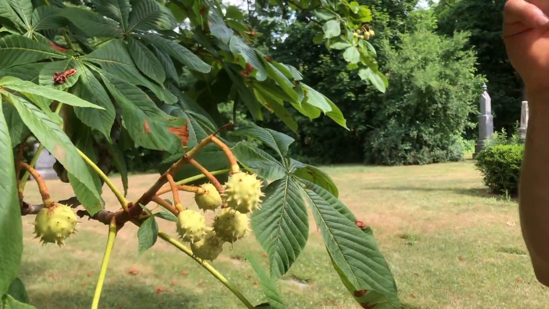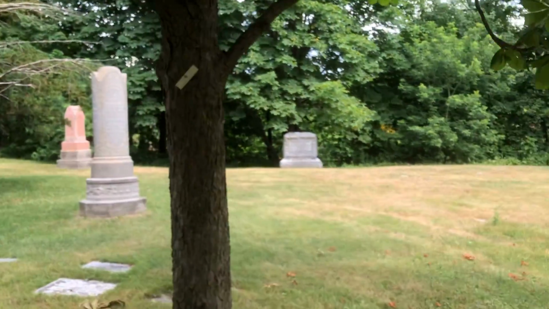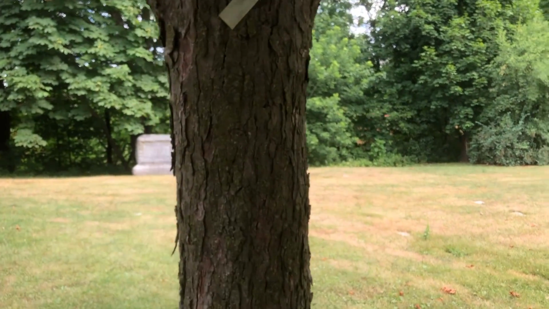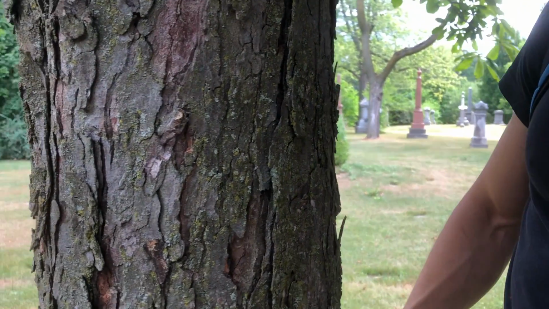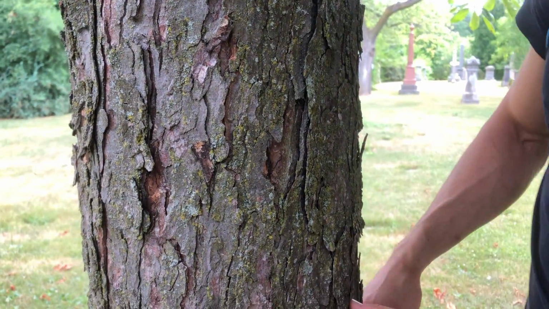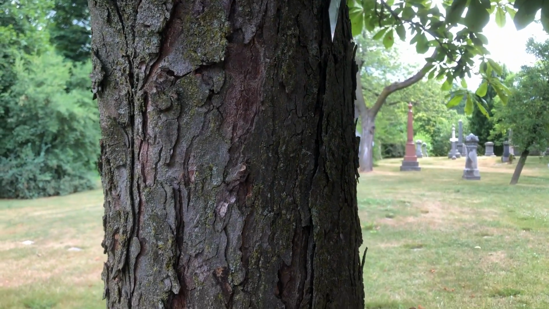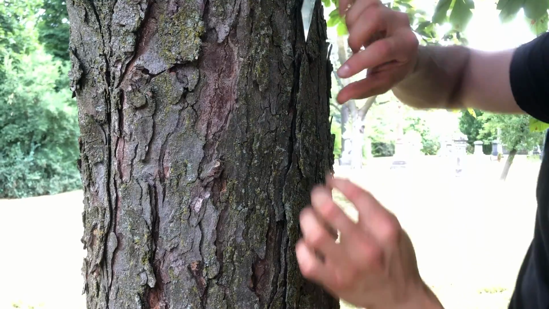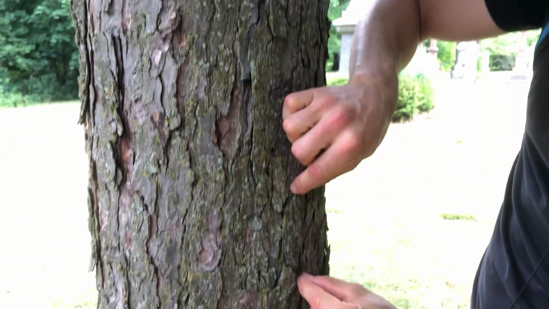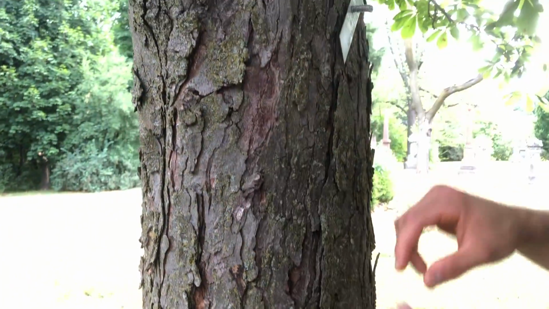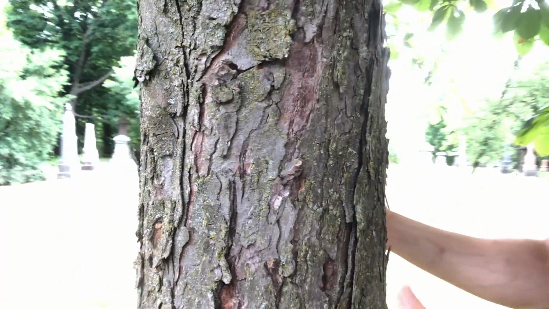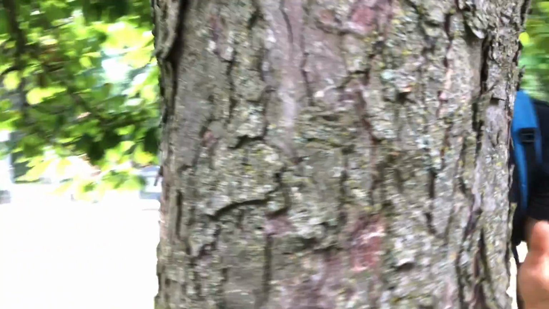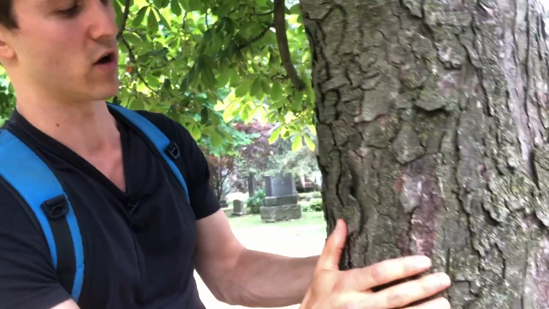And if we move on to the bark for a second, just because we want to see it, I don't think I've ever used bark as a key ID, because it's kind of a mishmash, but it has kind of like platelets. We'll see it as we go on in the course, but a lot of trees have continuous strips or similar patterns. This is an individual platelet, and then this is an individual platelet, and this is an individual platelet. So that's what horse chestnut bark looks like. But again, that is probably the worst case scenario. Don't try and use this as a key ID. Use the buds and use the leaf. And that's pretty much all I have to say.